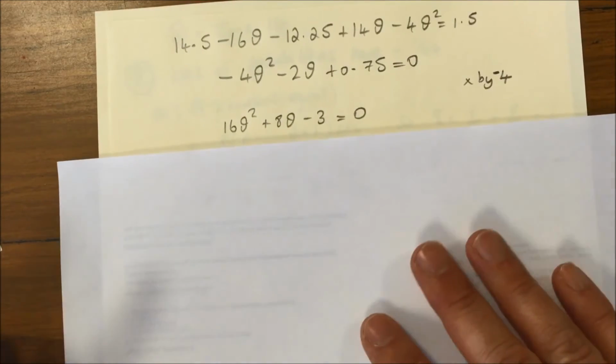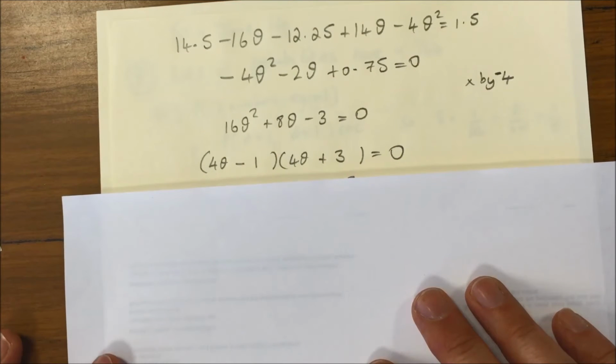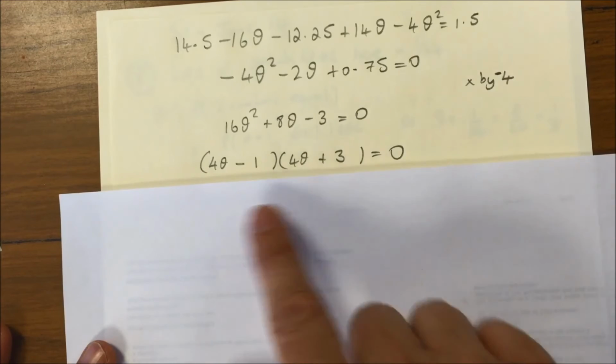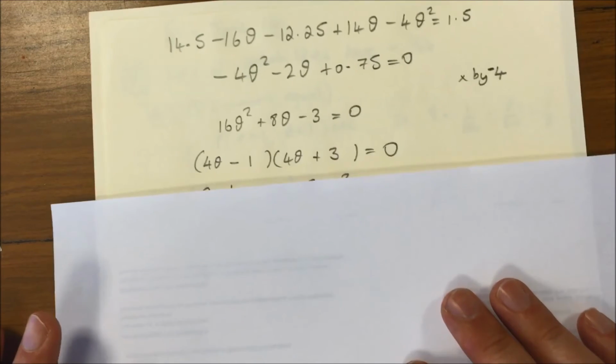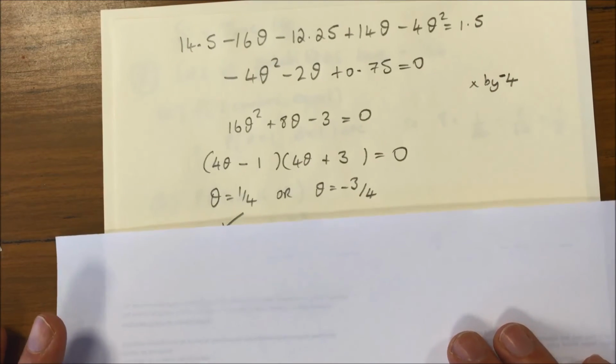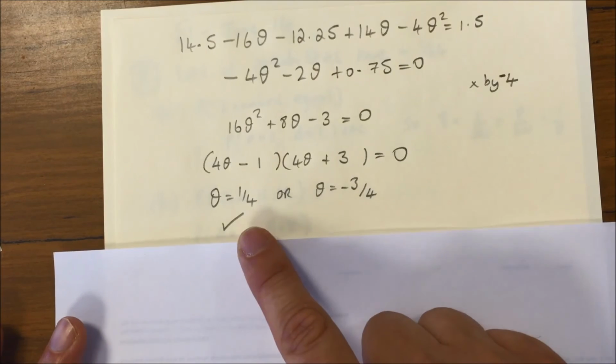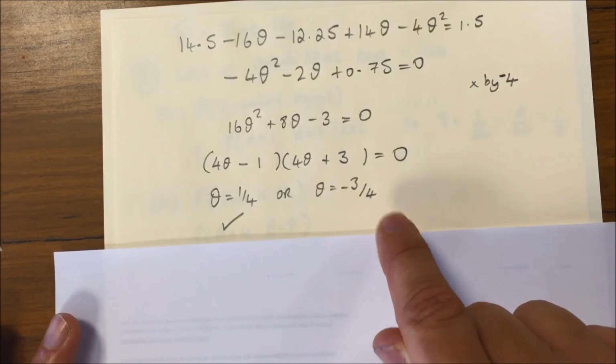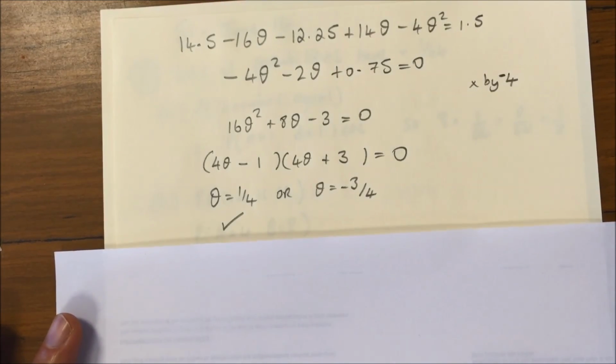This looks like it'll factorize, and in fact it does, into 4 theta minus 1, 4 theta plus 3 is equal to 0. Take each bracket as usual, put it equal to 0, and I get that theta is equal to a quarter, which, of course, has got to be my answer, because theta equals minus 3/4 doesn't make any sense there.